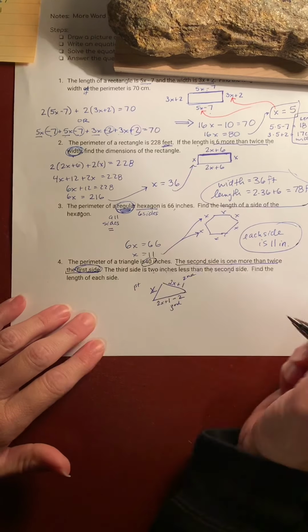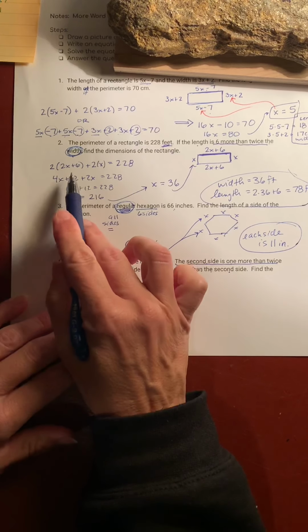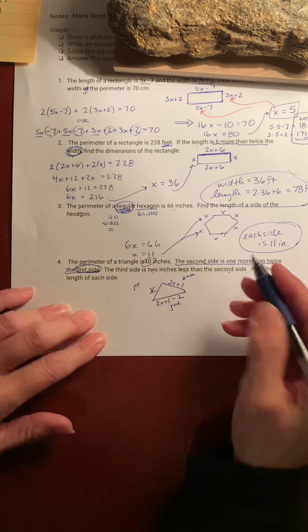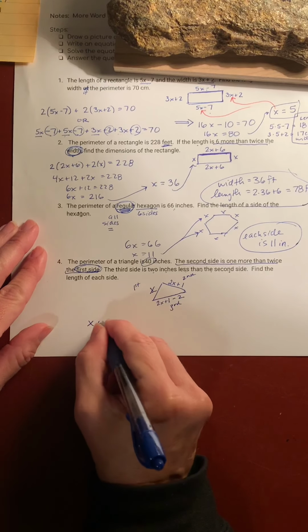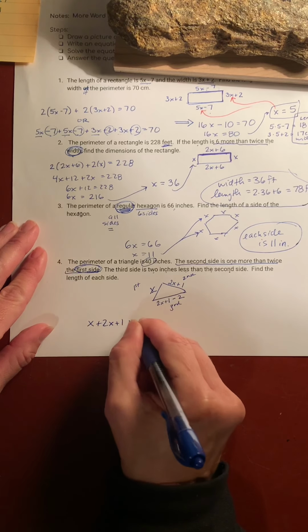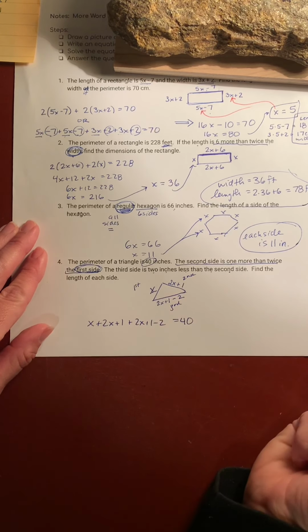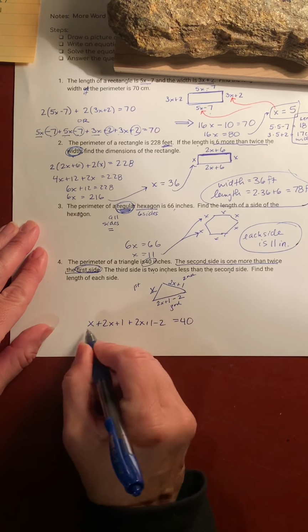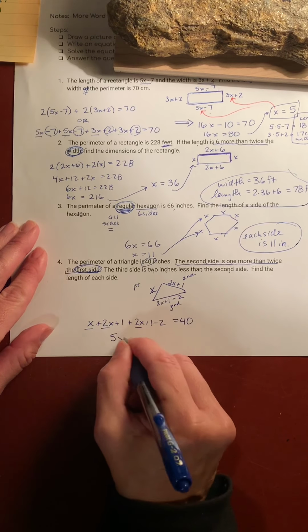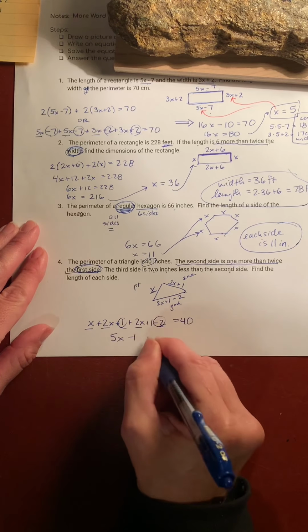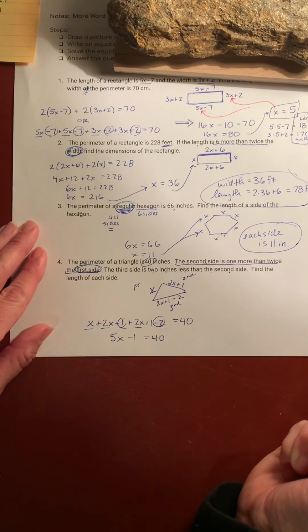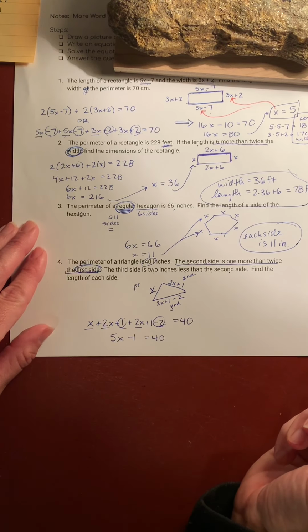The perimeter is 40, so I have to add up all the sides. I don't have a formula to use for perimeter of a triangle. I just have to add them all up. So x plus 2x plus 1 plus 2x plus 1 minus 2 equals 40. Let's put this together. My x's, I have 5x. My numbers, I have minus 1. Uh-oh. That's not going to work out well, is it?